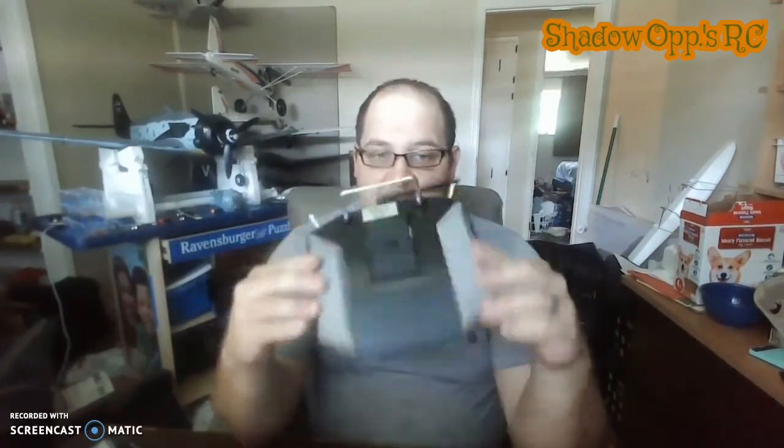So, names for this. I'm talking what people call their radio, okay? Radio, TX. TX is abbreviation for transmitter. So if you hear somebody say radio, TX, or transmitter, they're talking about something similar to this to control your RC airplane with, okay? Think of the radio, TX, or transmitter as the quarterback. It passes what you want the plane to do to the airplane through another device.